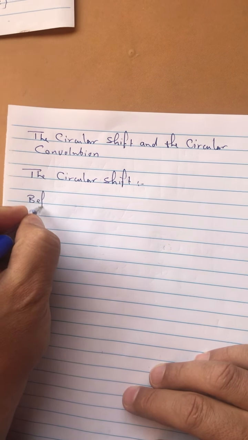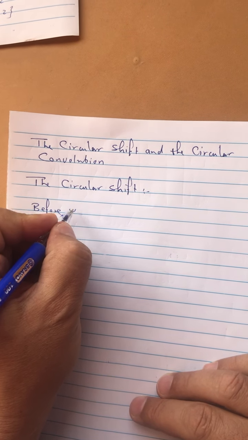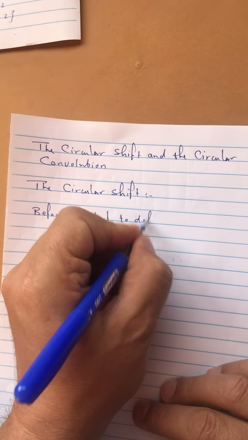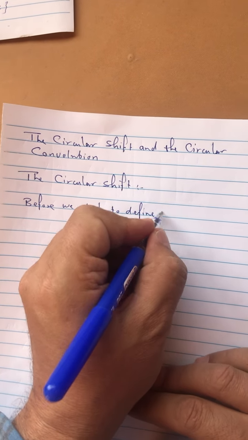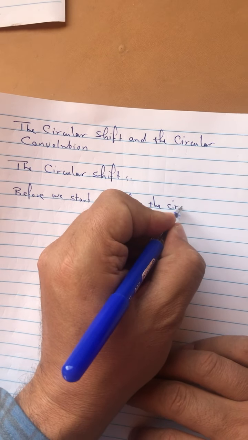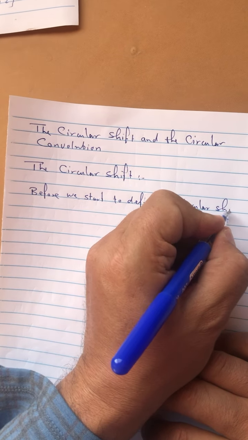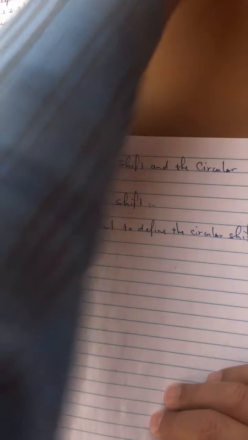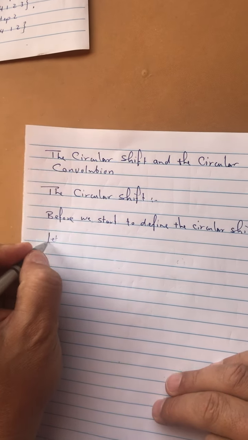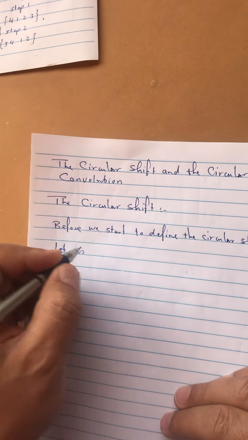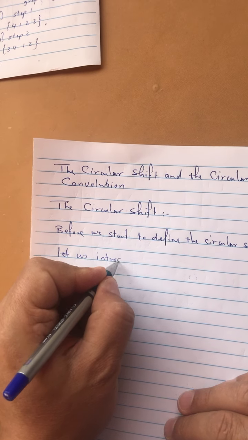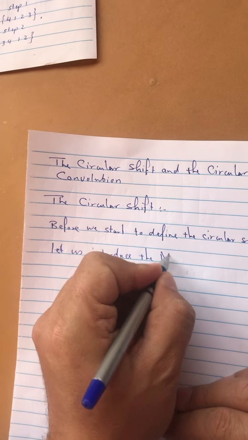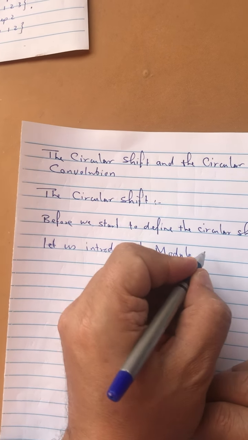So before we start to define the circular shift, let us introduce the modulo operation.